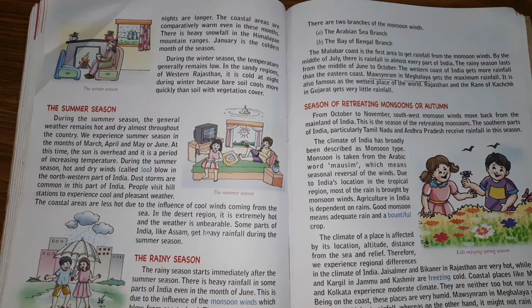The summer season. During the summer season, the general weather remains hot and dry almost throughout the country. We experience summer season in the months of March, April and May or June. At this time, the sun is overhead and it is a period of increasing temperature. During the summer season, hot and dry winds called Lu blow in the northwestern part of India. Dust storms are common in this part of India.